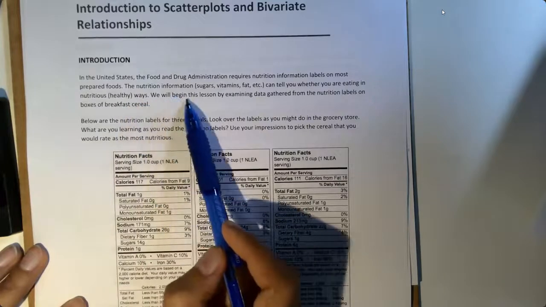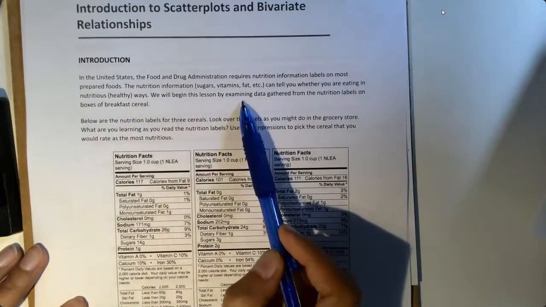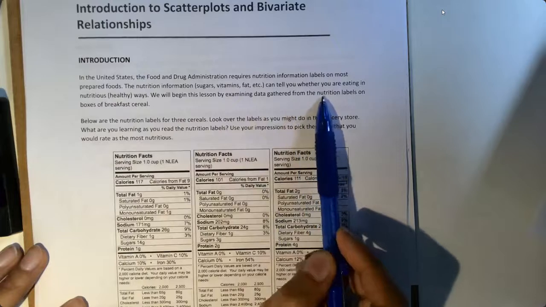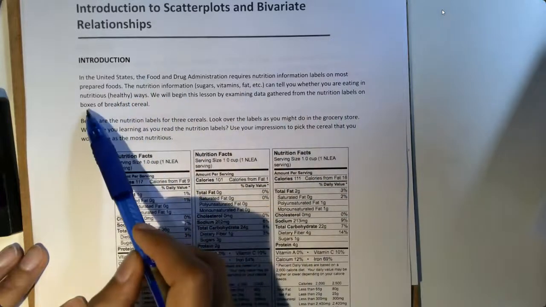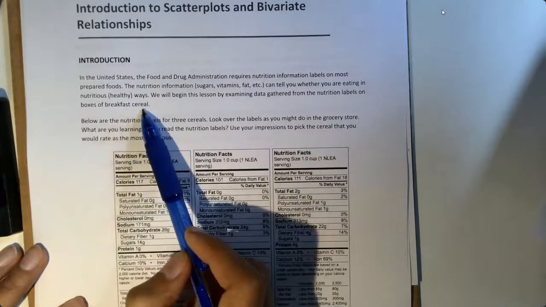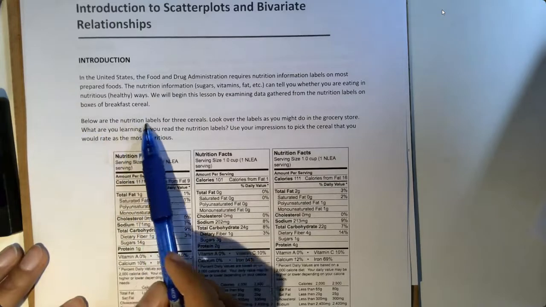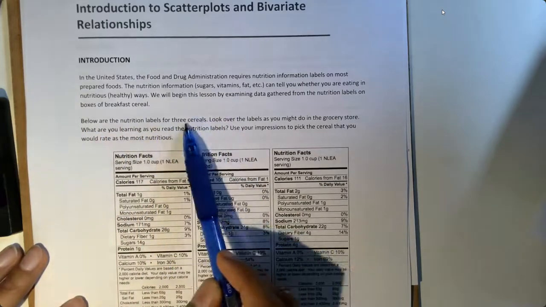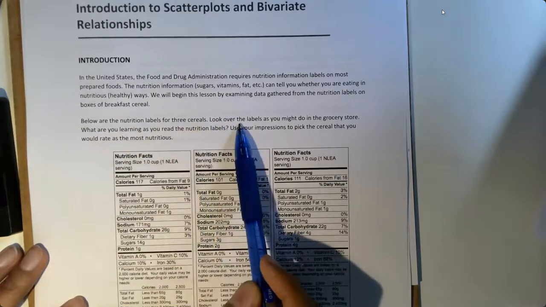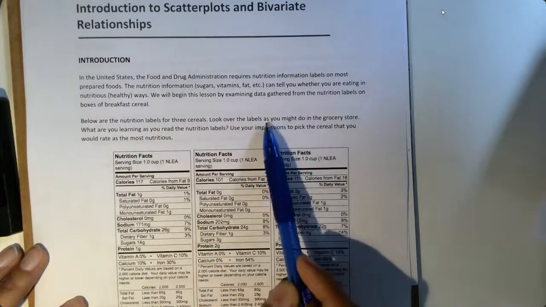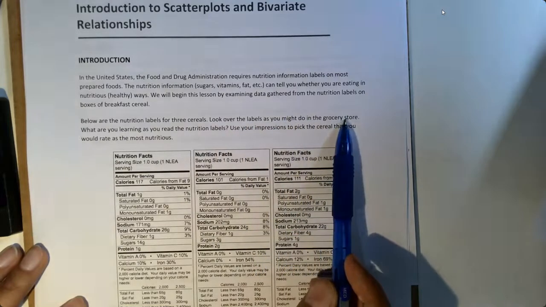We will begin this lesson by examining data gathered from the nutritional labels on boxes of breakfast cereal. Below are the nutrition labels for 3 cereals. Look over the labels as you might do in the grocery store.